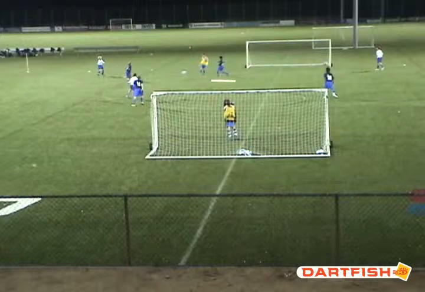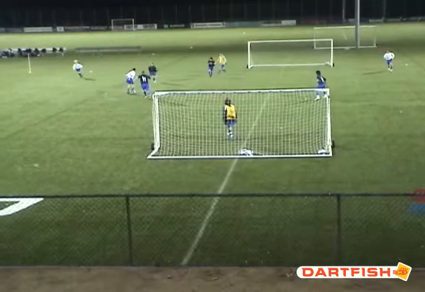really effectively applying pressure on the ball. But using the high player in this situation allows those three attackers to take care of that one blue defender. So it makes a 3 versus 2 a 2 versus 1.